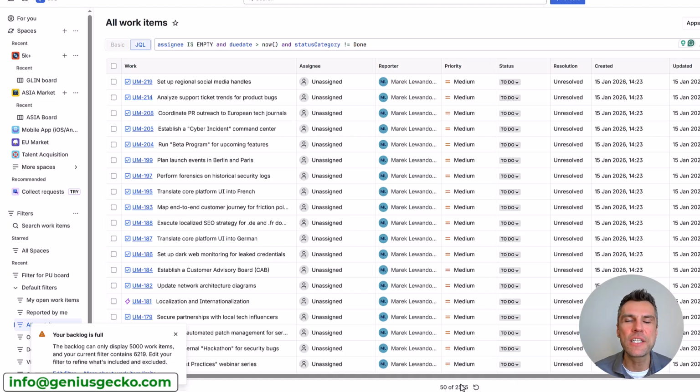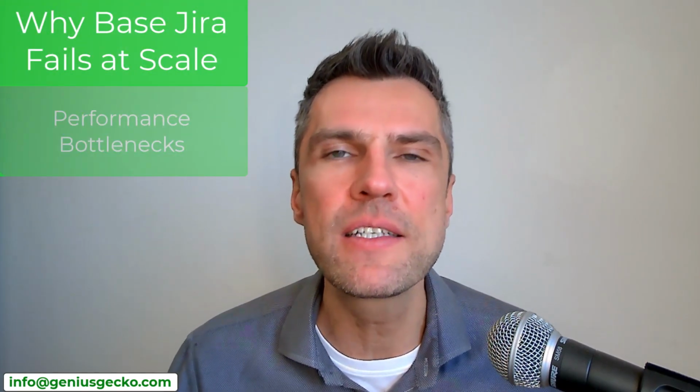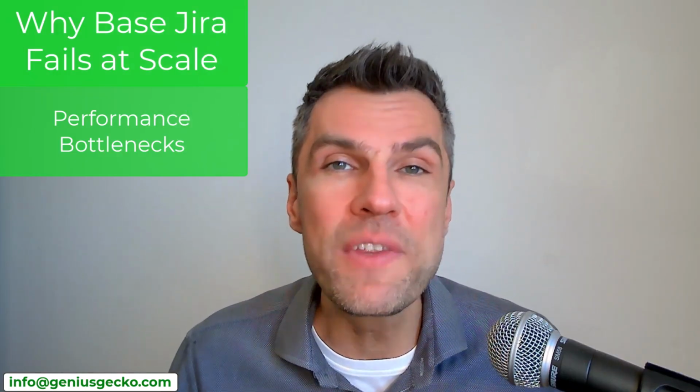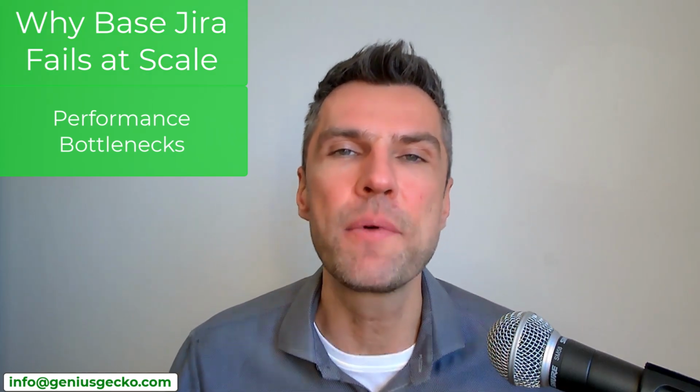So to sum up, why Jira fails at scale. First, there are the performance bottlenecks. Standard filters or dashboards often slow down or time out when processing thousands of issues simultaneously.